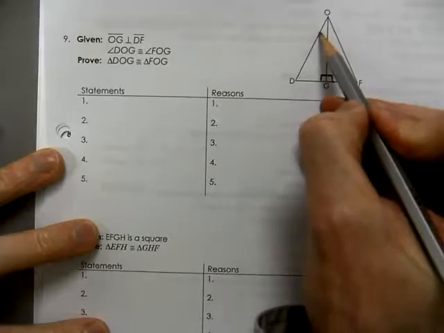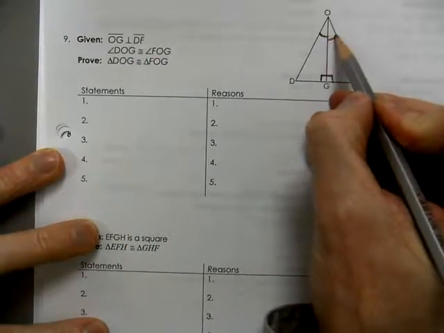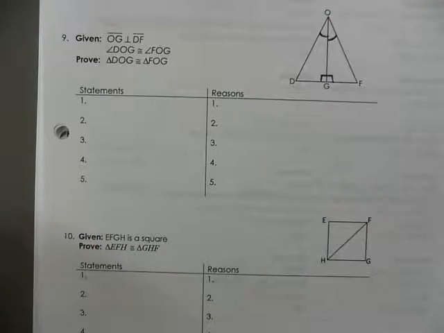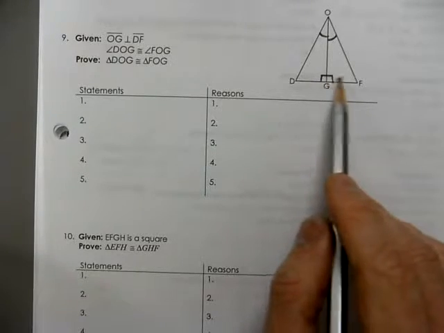Angle DOG is congruent to angle FOG. So it looks like this segment also bisects that top angle. So what else would we need to know? It looks like we're going to say that our angles are right angles, which make them congruent.